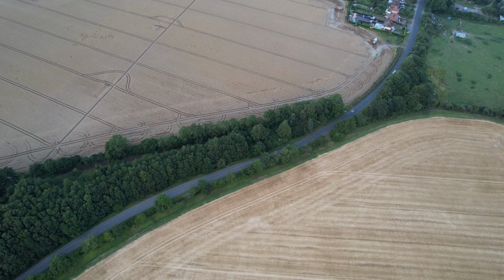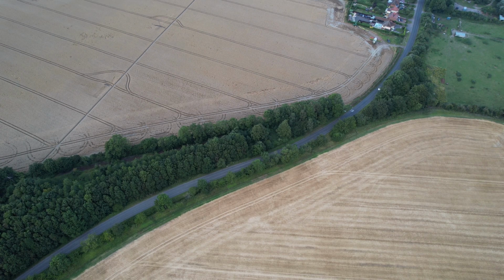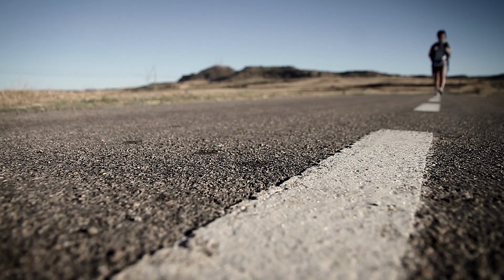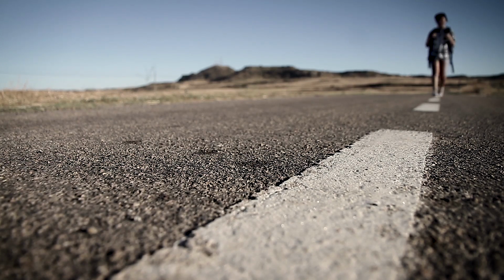Distance is purely about the journey itself. It's measured in units like meters, kilometers, miles, and so forth. The key thing to remember is that distance does not have a direction associated with it. It's simply a number that tells you how far you've gone.